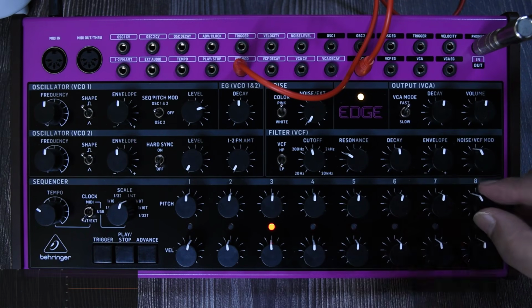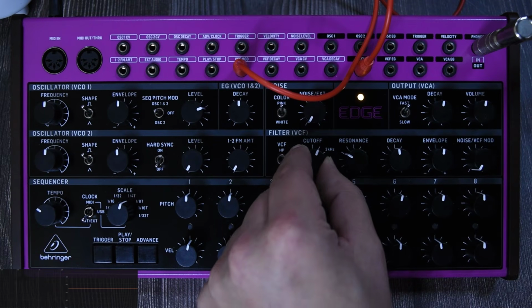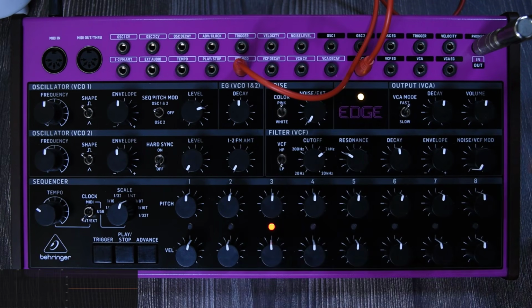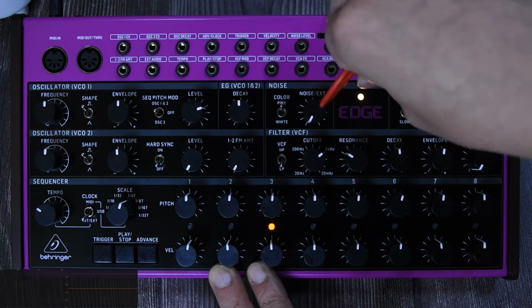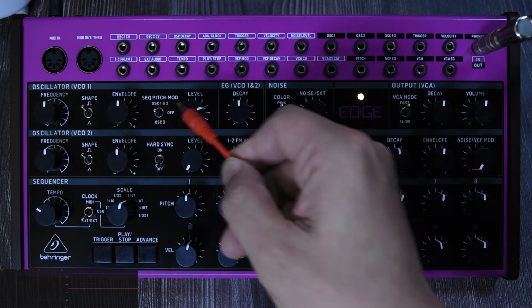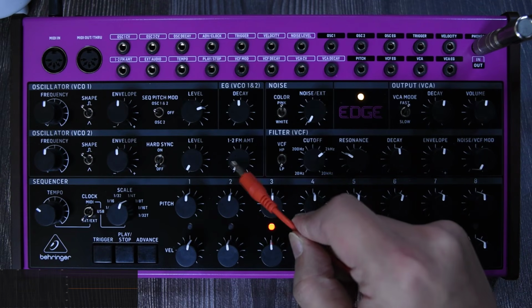I'm going to go back to defaults, and I'm going to go down on the noise and the VCF mod. So now you know that whatever you connect right here, you're going to be able to modulate the cutoff with maybe a different synthesizer or maybe a different out. Then we have the in of the 1 and 2 FM amount. And if you remember, that is going to be this control.